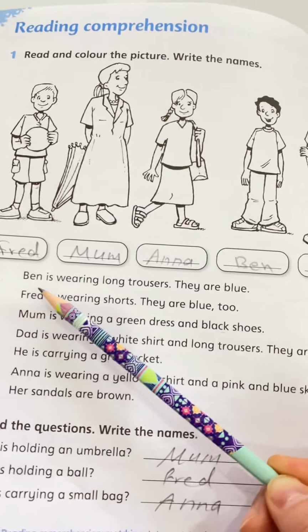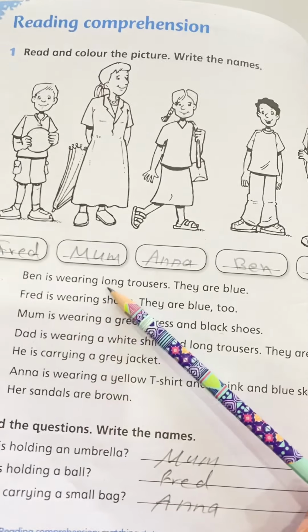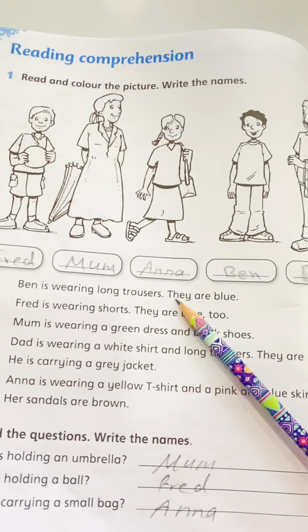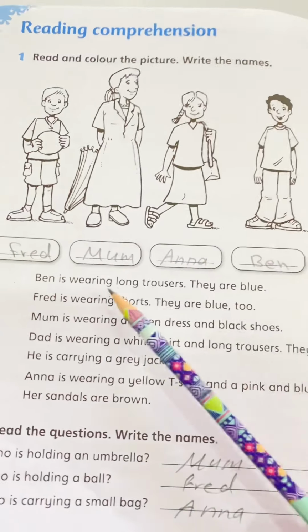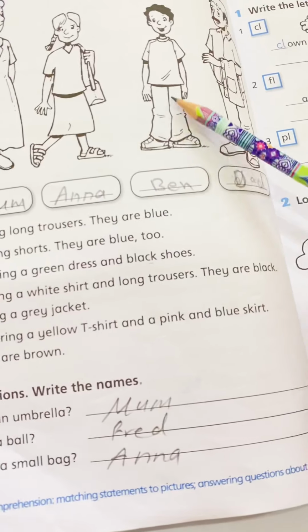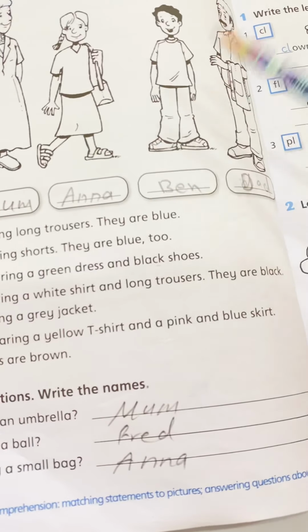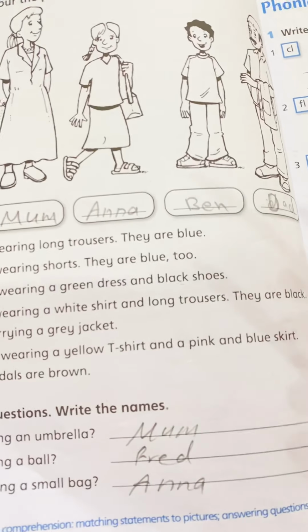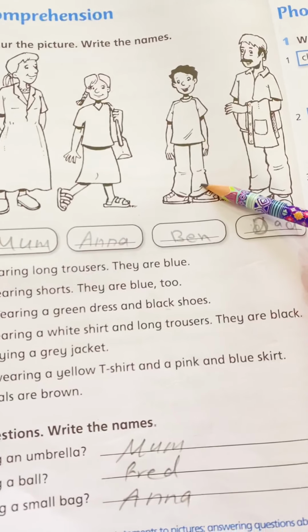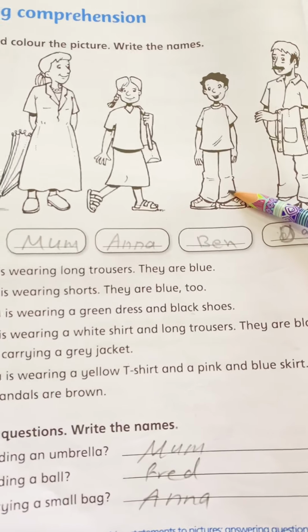For example, this one says, Ben is wearing long trousers. They are blue. Long trousers, they are blue. This is Ben. Why? Because we can see his trousers are too long. So you have to make Ben's trousers blue, the color blue.